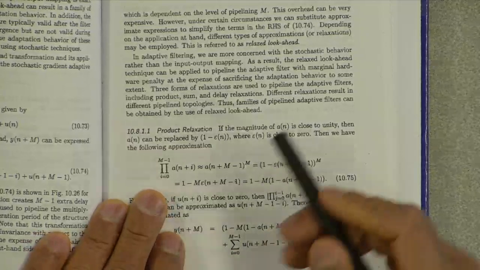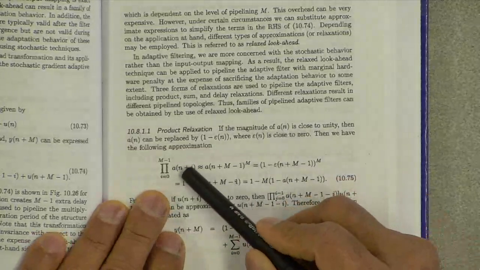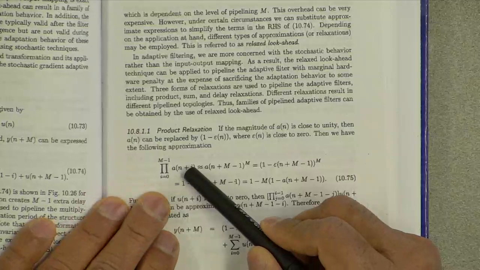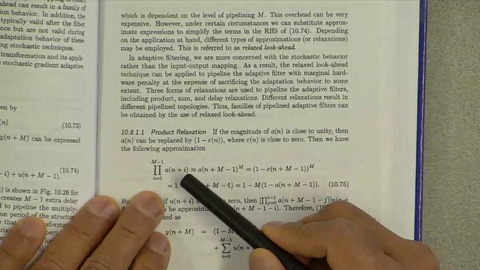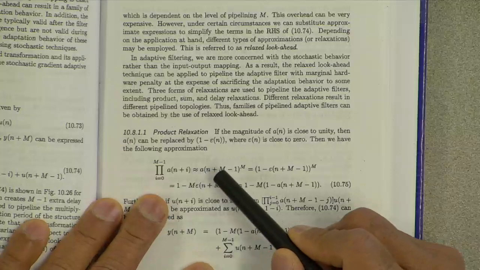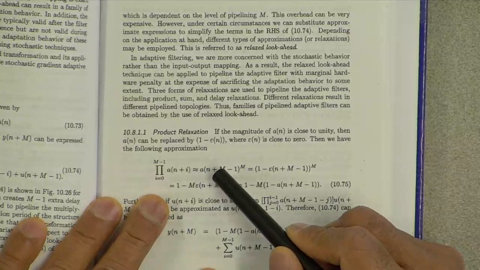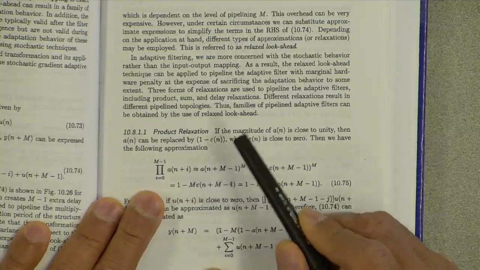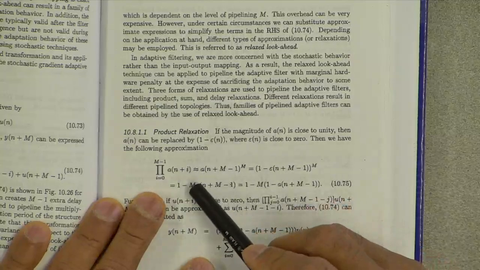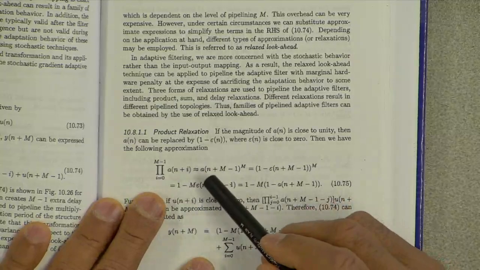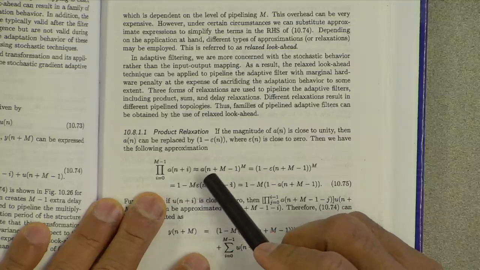So if I assume that the coefficients, think about a lot of white, wide-sense stationary processes where the weights are varying slowly, and that means the weights that are being adapted aren't changing rapidly.